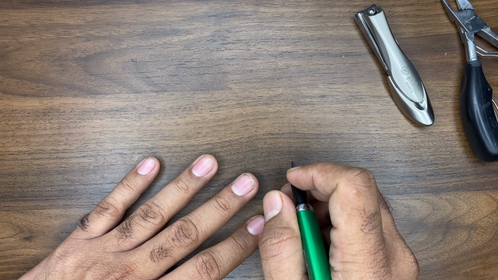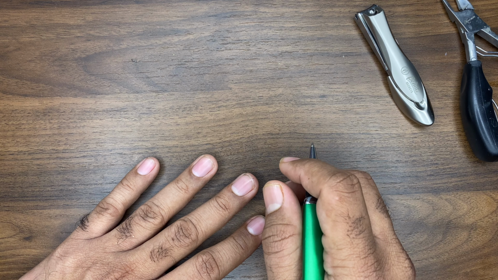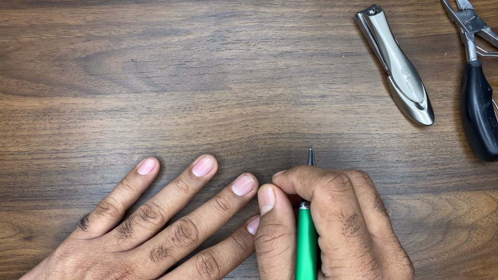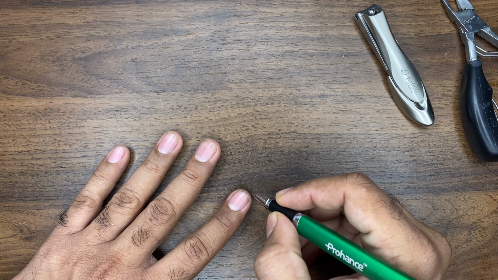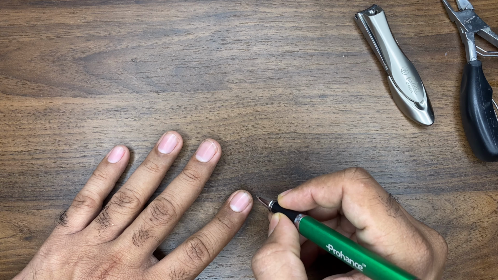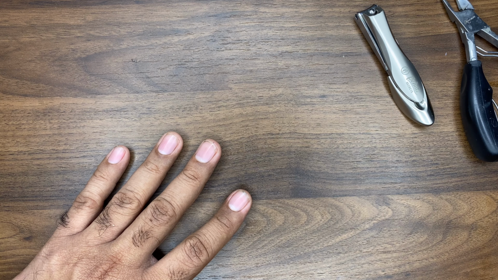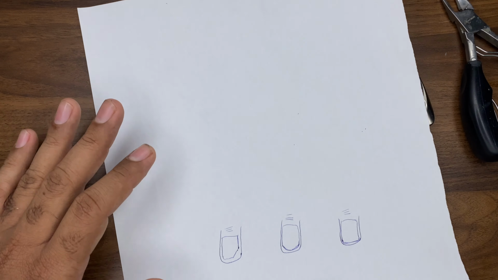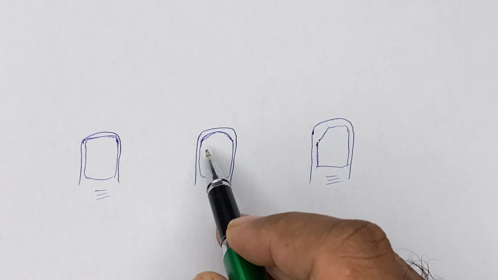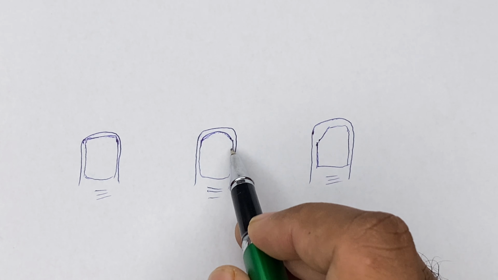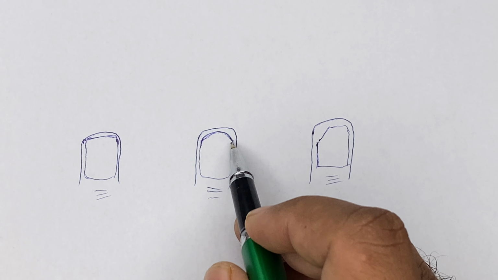Another important cause is trimming the nail not straight across. You should trim the nail in a straight fashion. I will show a diagram representation of nail trimming here. This is a common mistake, I can say.